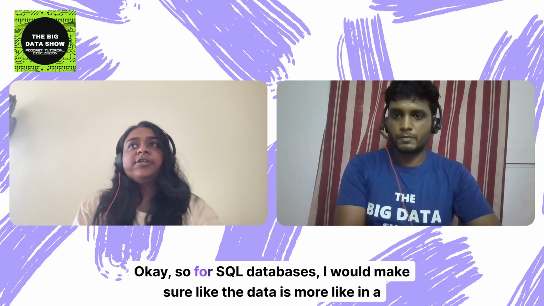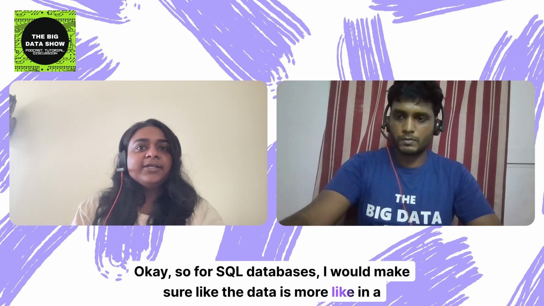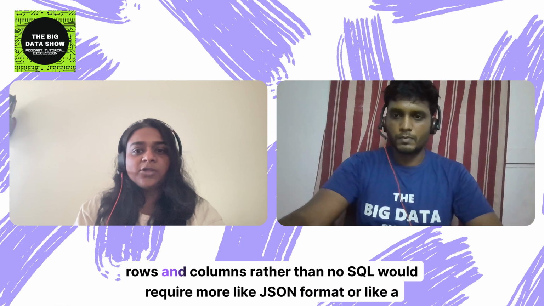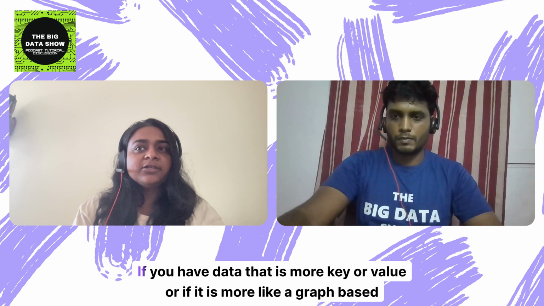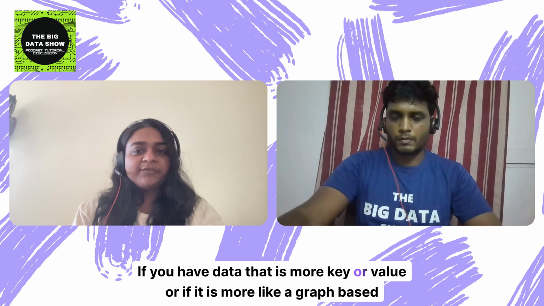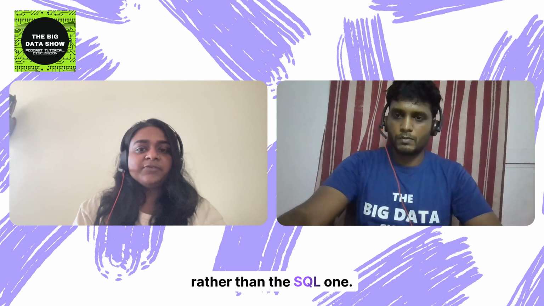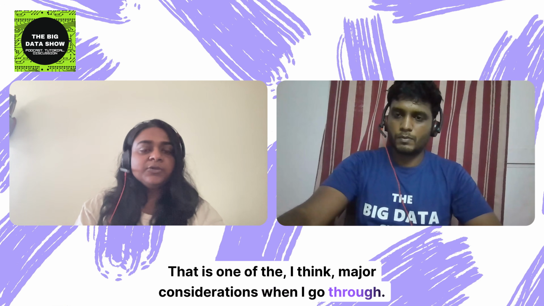Okay, so for SQL databases, I would make sure the data is more in a tabular format, or has data that is more structured, like you want it to be in rows and columns. NoSQL would require more of a JSON format or a document format. If you have data that is more key-value, or if it is more like a graph-based database, then I would go for NoSQL rather than SQL. That is one of the major considerations, I think.